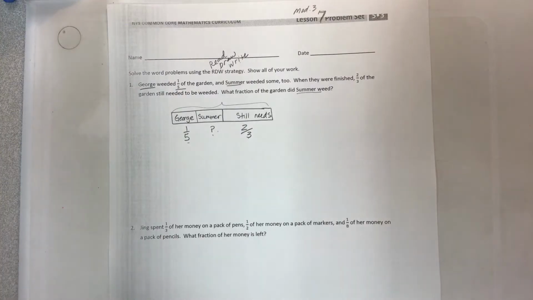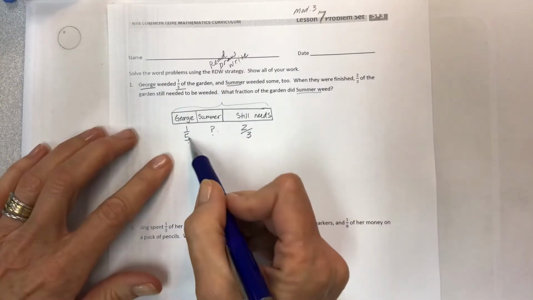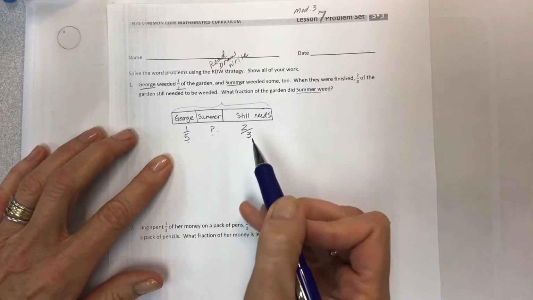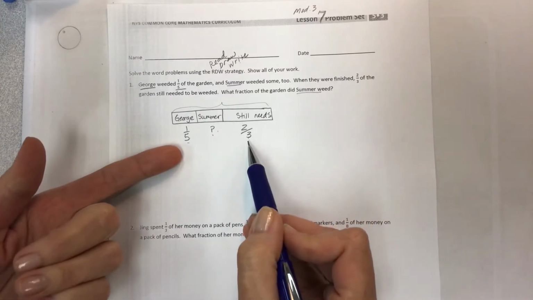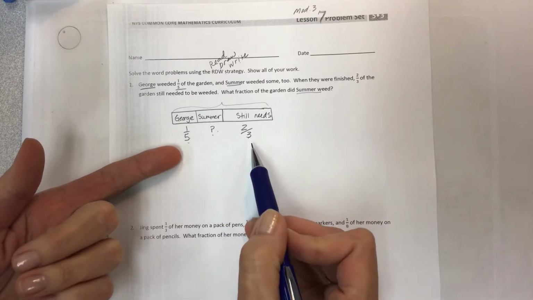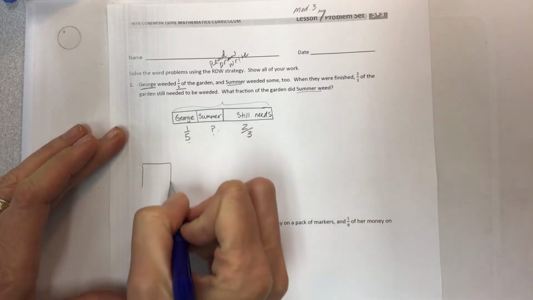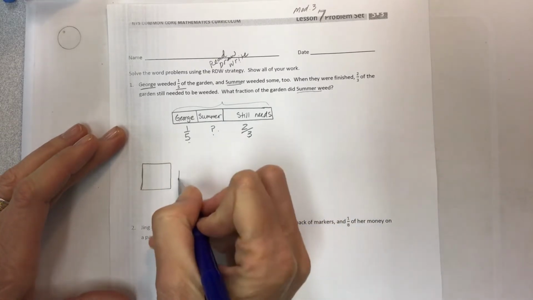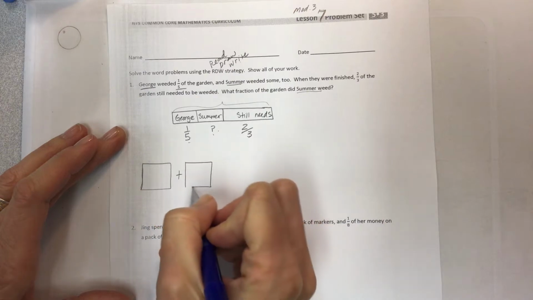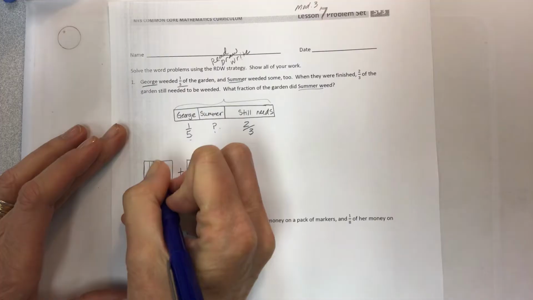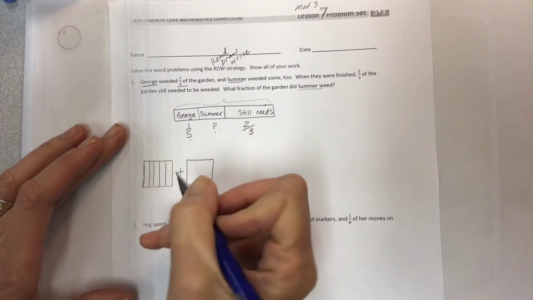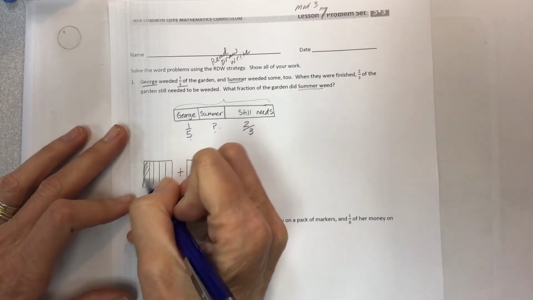So now is the time when we can combine what we do know. And when you look at what you have, you've got fifths and thirds, and we see that we need a common denominator. Now, I'm only going to do this for one of them, but then we're going to move on and just use that math that we've been talking about. So if I have fifths, 1, 2, 3, 4, 5 pieces, and this is 1.